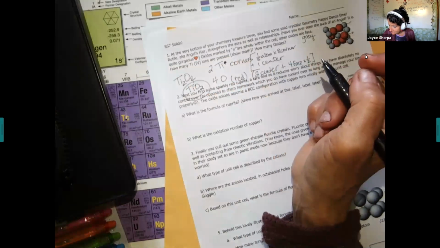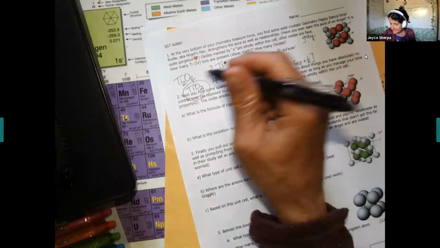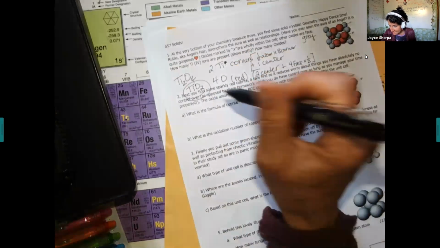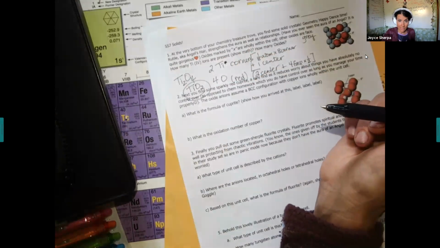And yeah, so how many titaniums? There's 2 titaniums and 4 oxygens in the unit cell. So it would be TiO2, or titanium(IV) oxide.